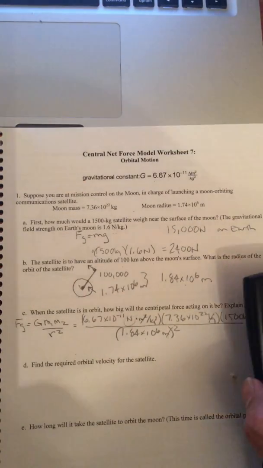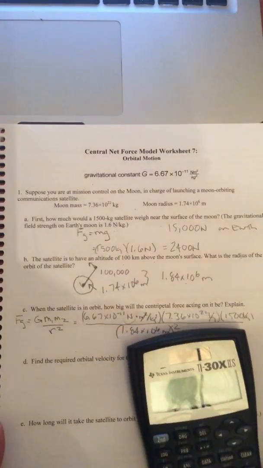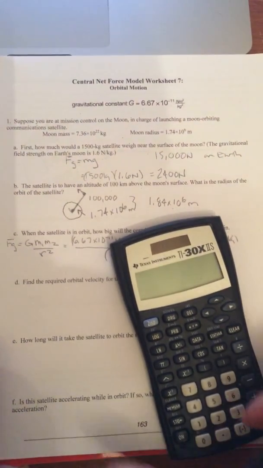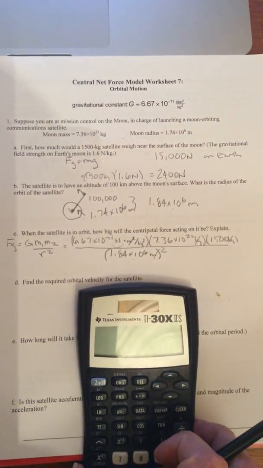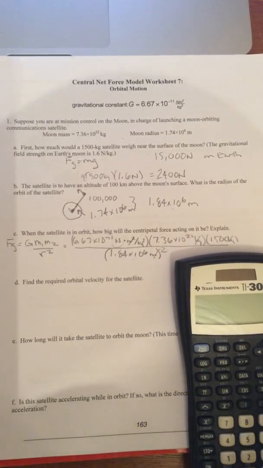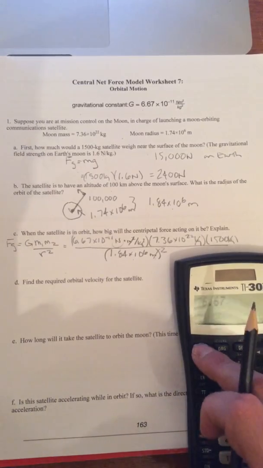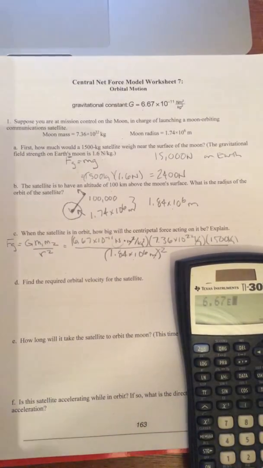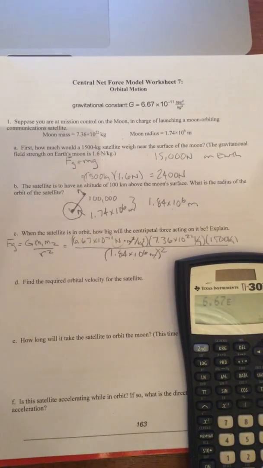All right, so when you calculate, here's what I recommend you do. So 6.67, use your exponent button. I don't recommend you do times 10 to the minus 11th.